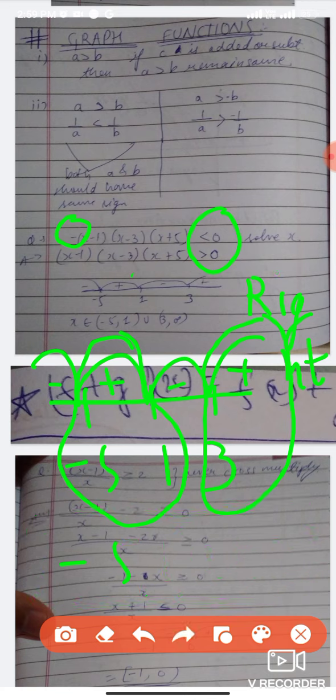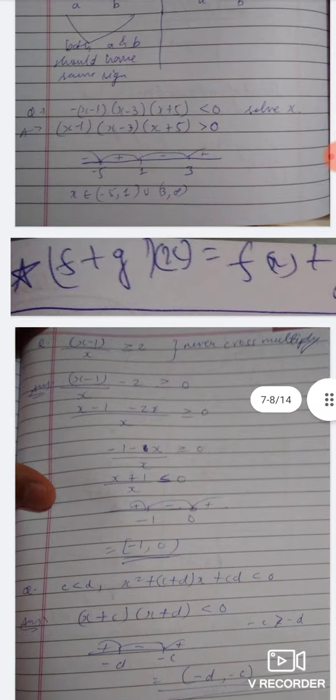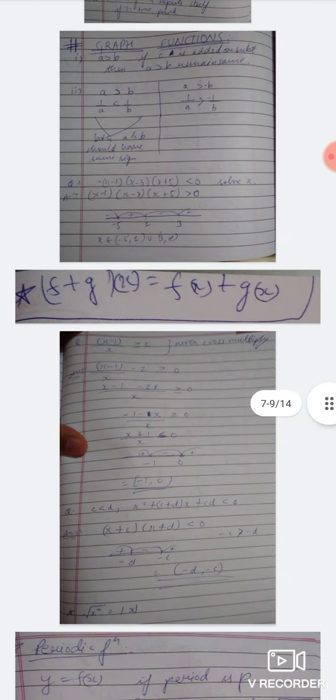So this is easy, you will be getting such questions in the exam. And this is a relation: f plus g of x is equal to f of x plus g of x.